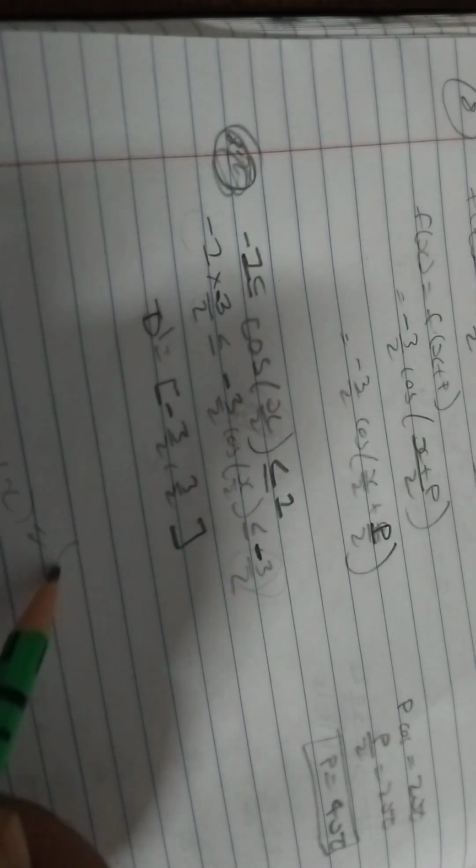Like we need to get -3 by 2 in the middle, right? So we have cos x by 2, so you gotta multiply by -3 by 2 here, -3 by 2 here, and -3 by 2 here. This is minus here, so 3 by 2 and -3 by 2. This is the answer.